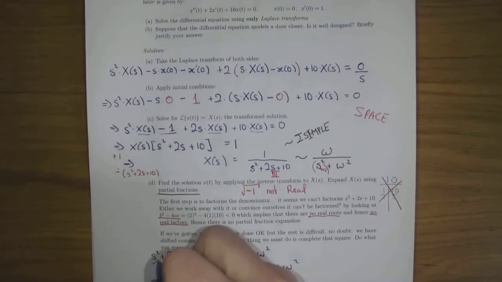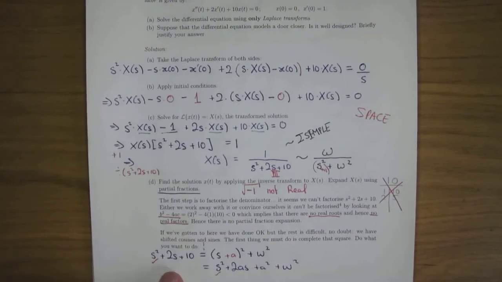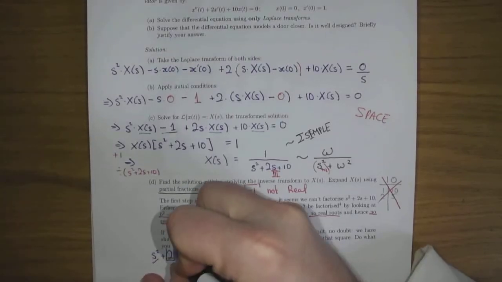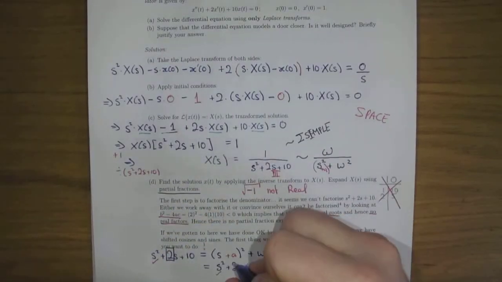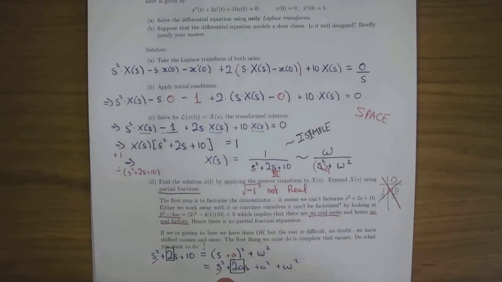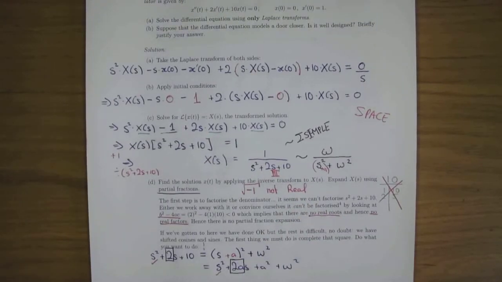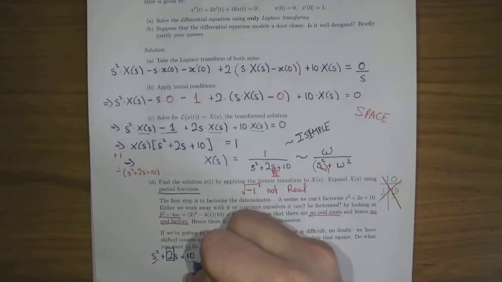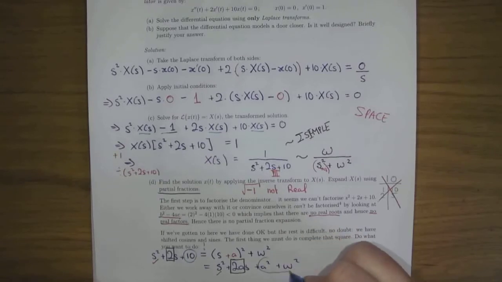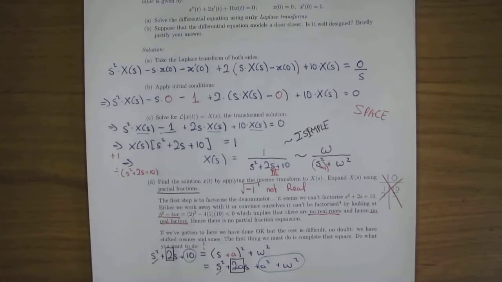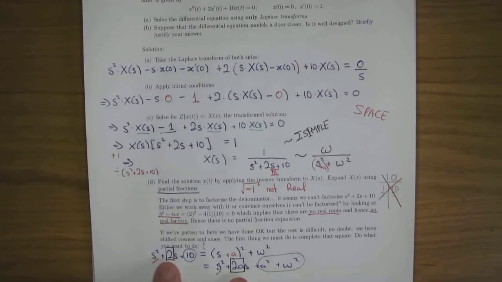Now they both have an s squared, that's good. What's the coefficient of s on the left? Now the coefficient is the number multiplying s. Well, what's multiplying s on the left is 2. And what's multiplying s on the right is 2a. I want those to be equal, and I also want the constants to be equal. So the two constants that I have are 10 and a squared plus omega squared. And if I can find a and omega such that 2a is equal to 2 and a squared plus omega squared is equal to 10, I'm done.